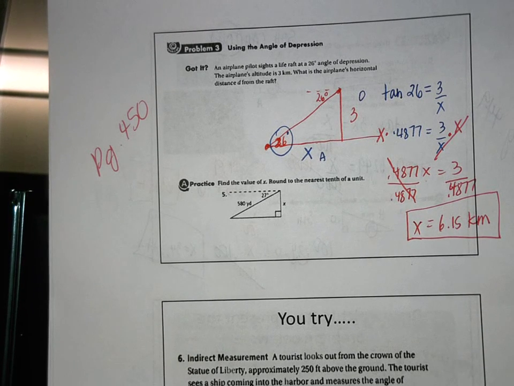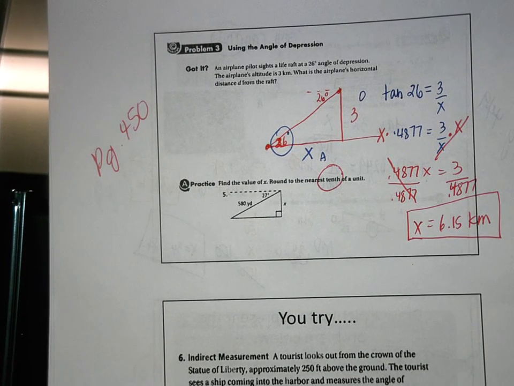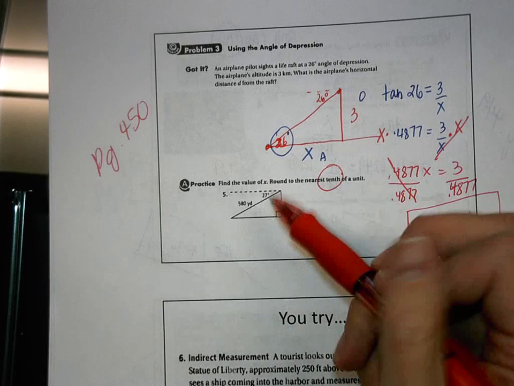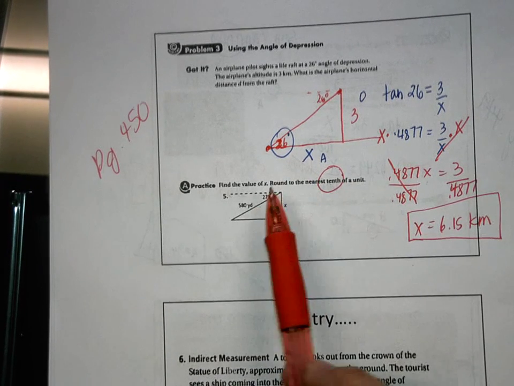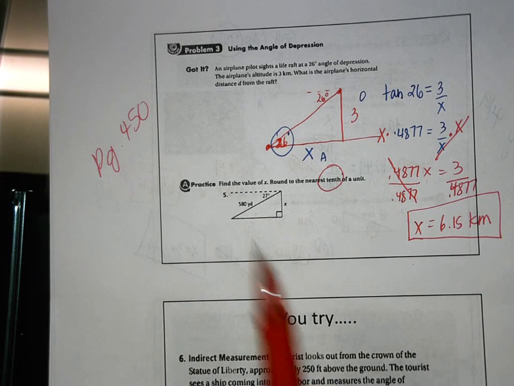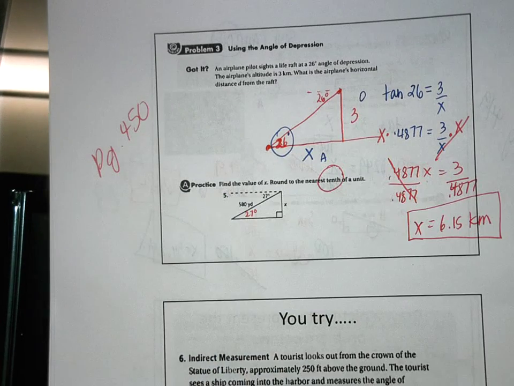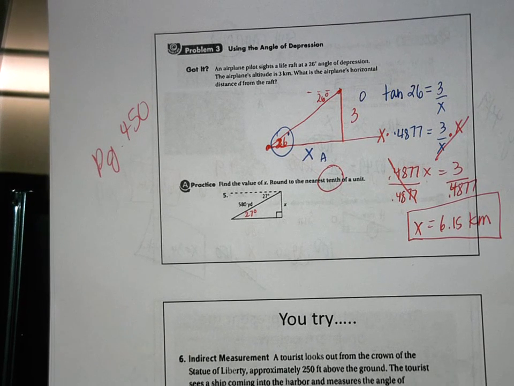All right, number 5, it says find the value of x, round to the nearest tenth. This one says tenth of a unit. Okay, if the angle of depression, so remember depression is when you're looking down, it's up here, is 27, what's also the angle of elevation? 27. Good. Okay, I want you guys to figure this one out. When you have the answer, raise your hand and I'll come check it.